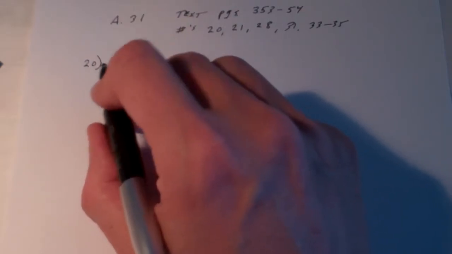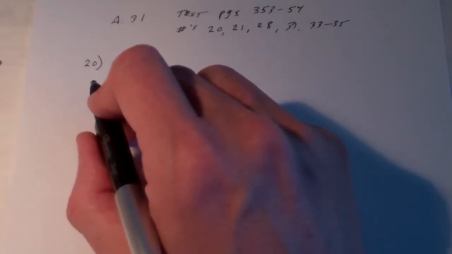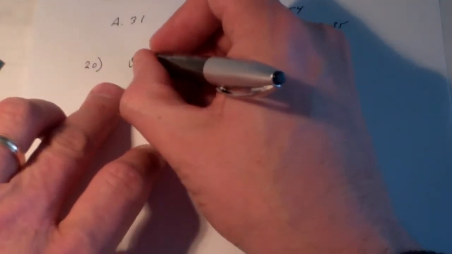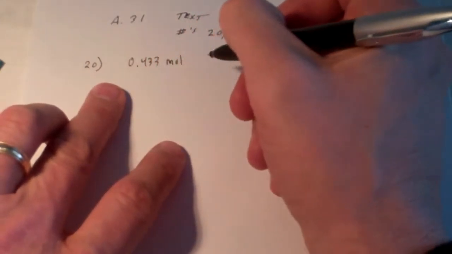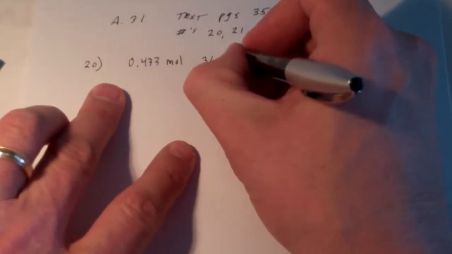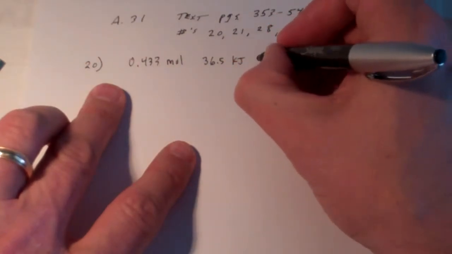So please pay attention. For instance, number 20 reads, calculate the molar enthalpy of vaporization of a substance given that 0.433 moles of the substance absorbs 36.5 kilojoules of energy when it is vaporized.